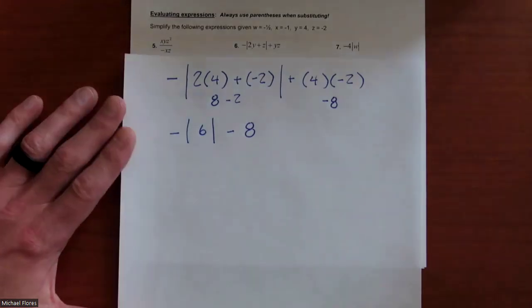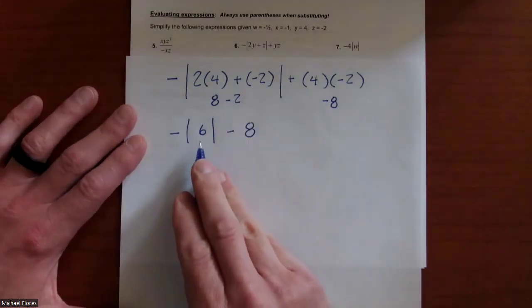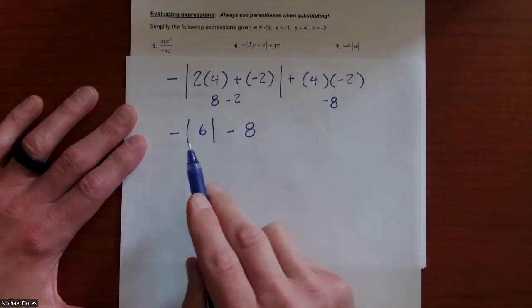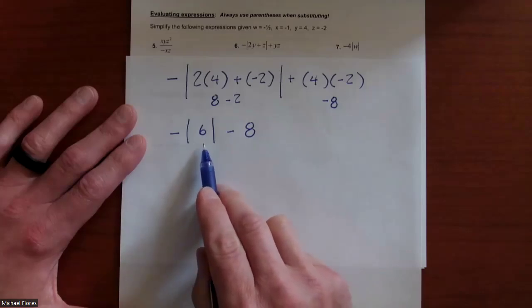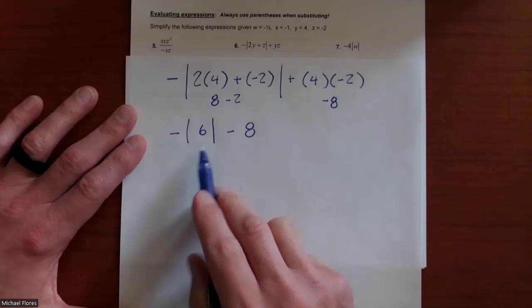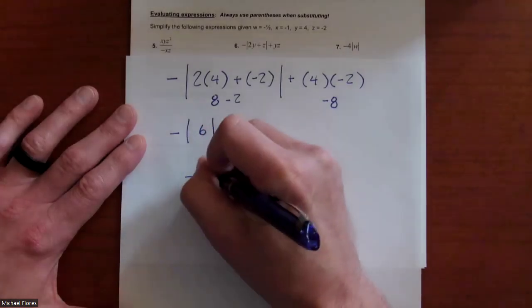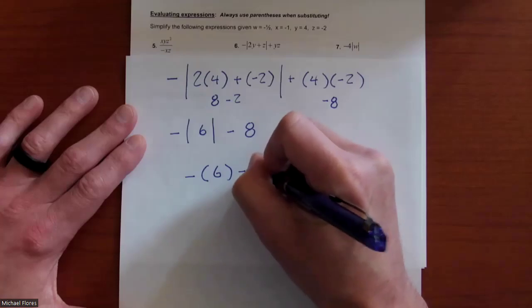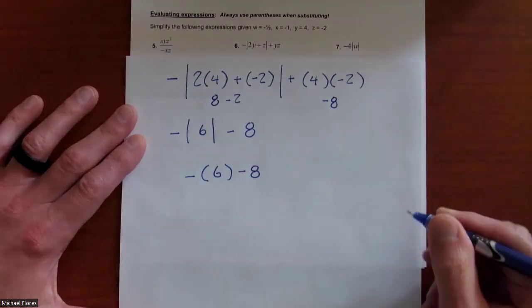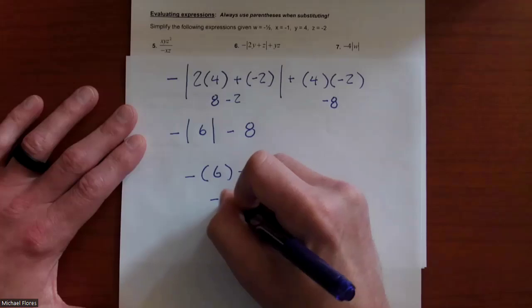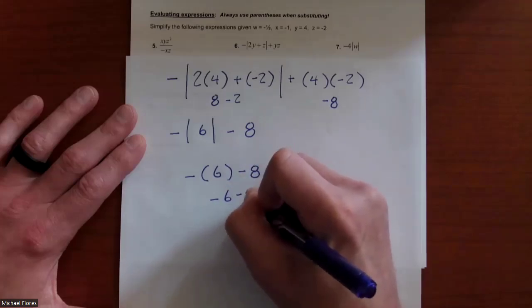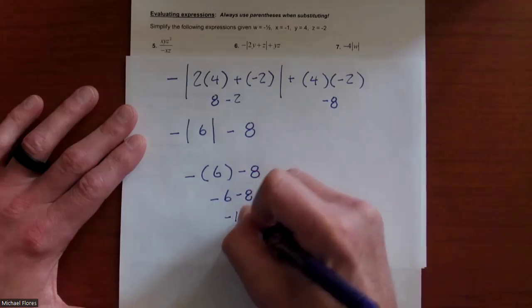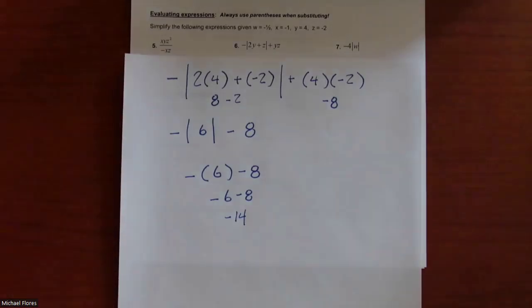Okay, now the absolute values. Once you've simplified what's inside the absolute value fully, you then look at that number and ask yourself, on a number line, how far away is +6 from 0? Well, it's 6 spaces away. So the absolute value of 6 is 6. The absolute value has now served its purpose. So we can use parentheses. You can now distribute. And now you can combine your like terms for our final answer of -14.